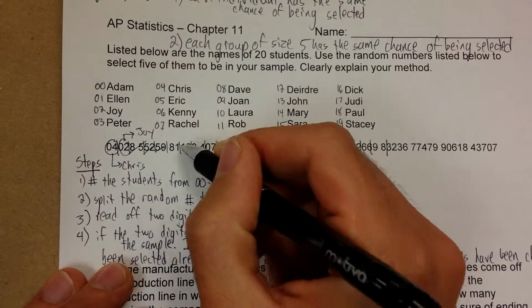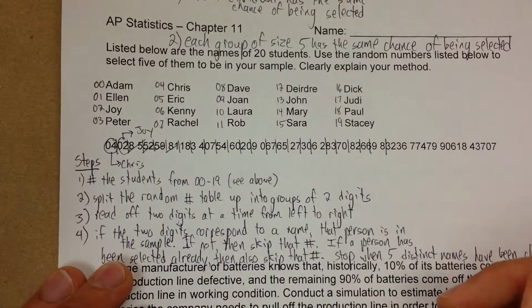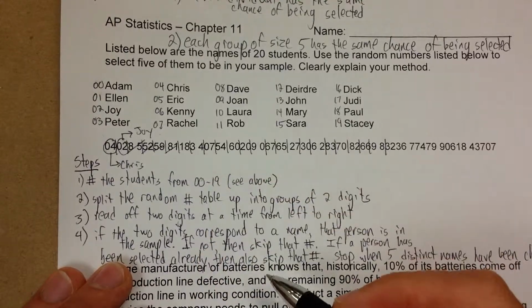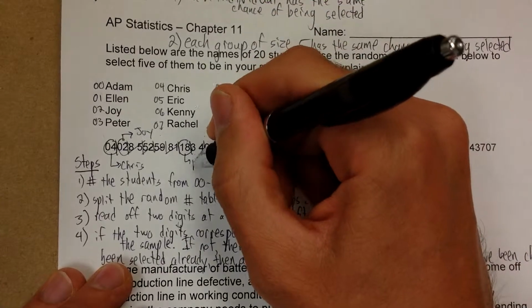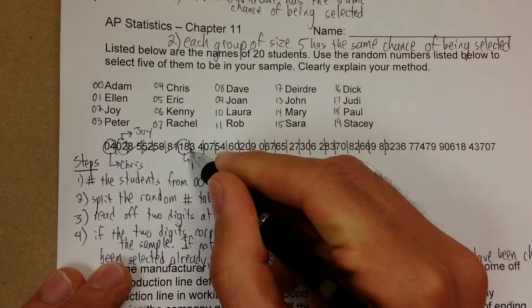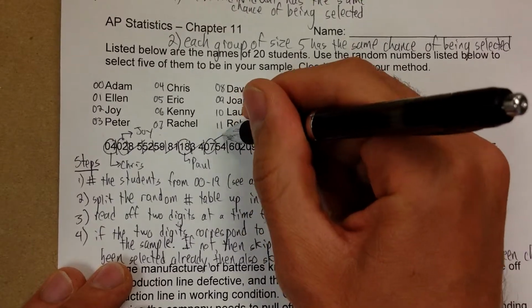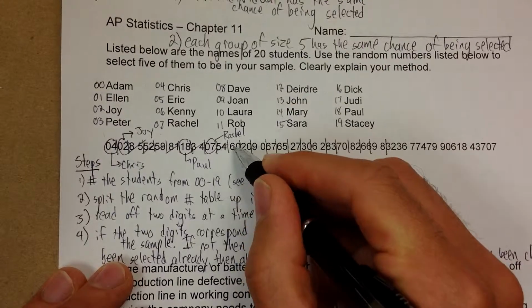And all these numbers that are above 19 in my case, I'm just going to ignore and signify that with a cross through. 18, Paul. 07, Rachel. And I need one more.